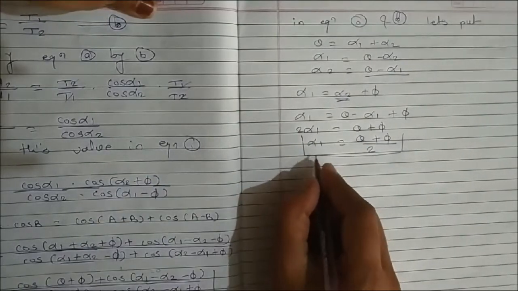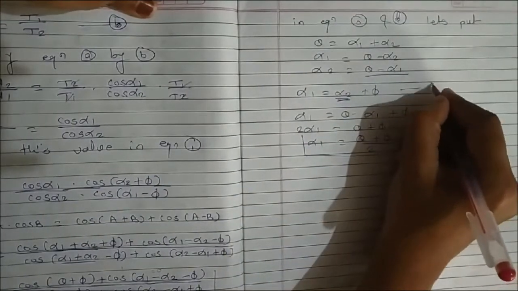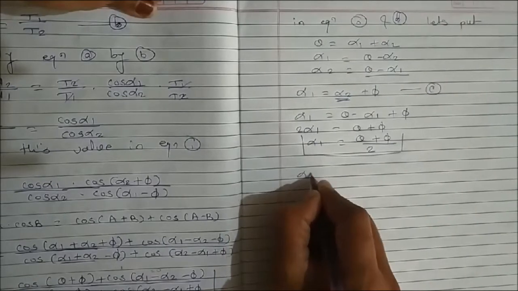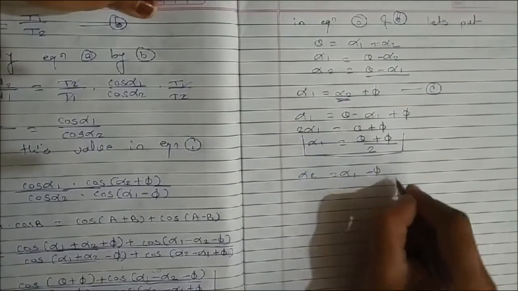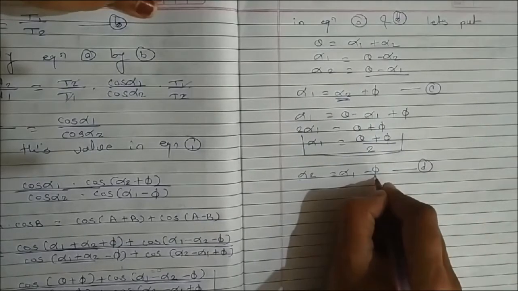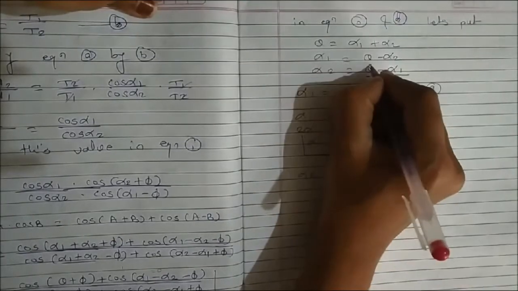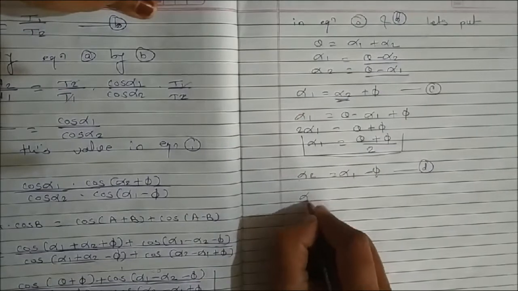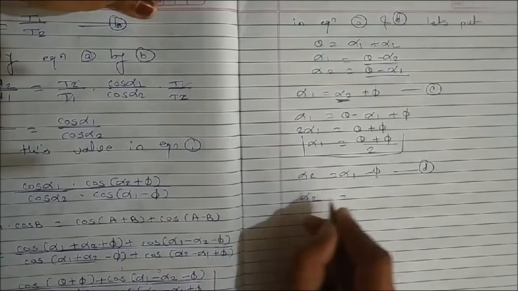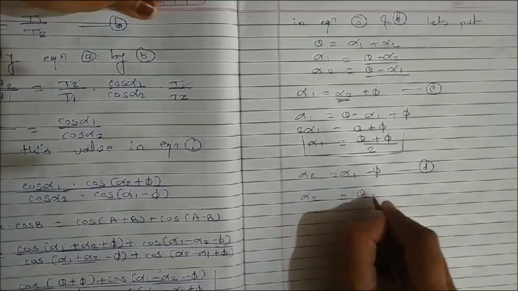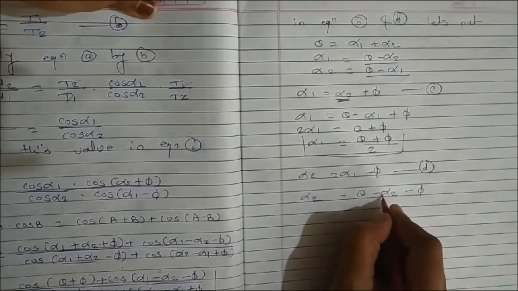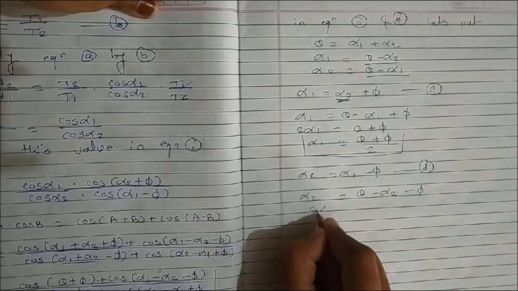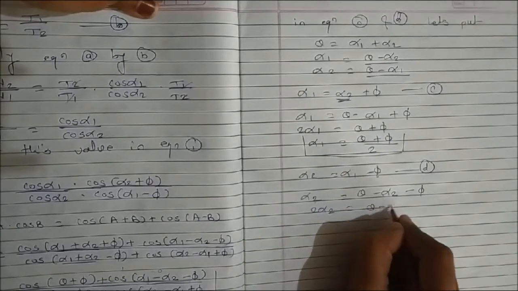Similarly, in equation D, alpha 2 is equal to alpha 1 minus phi. In this equation let us put the value of alpha 1 in terms of alpha 2 and theta, so it is theta minus alpha 2 minus phi. Again let's shift this alpha 2 to the other side, it becomes 2 alpha 2 equals theta minus phi.